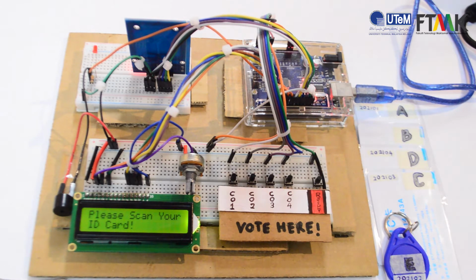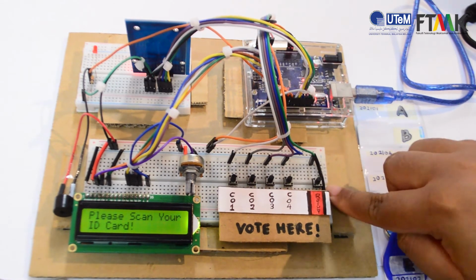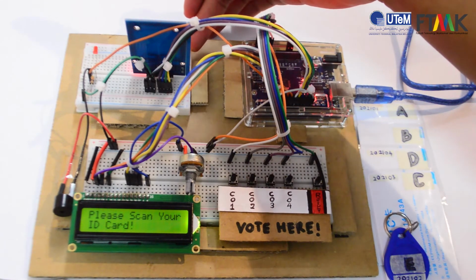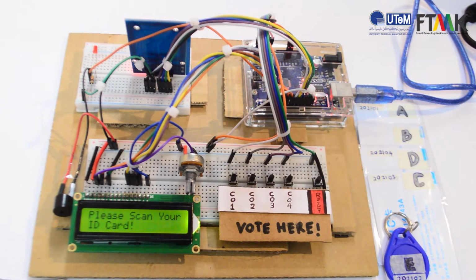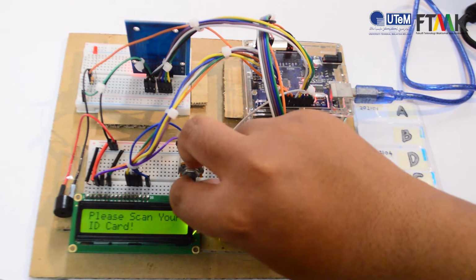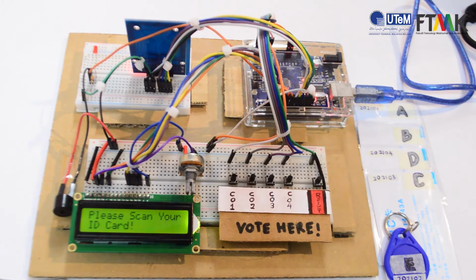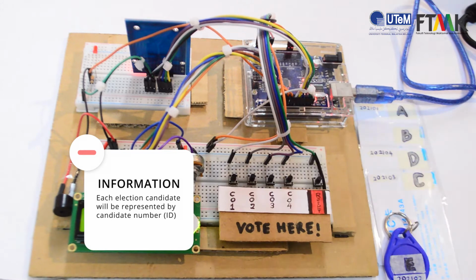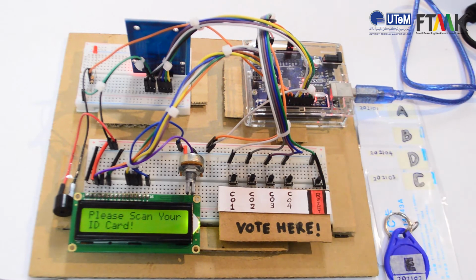Okay, for the hardware that I use for this prototype machine, there are two types of breadboard, one long breadboard and one short breadboard. For the display, I use an LCD to display instructions, information and results. Then a potentiometer is used to control the voltage that goes through the LCD. As you can see, you can control it. Then I use 4 buttons for voting for the election candidates, and 1 button to show the result.